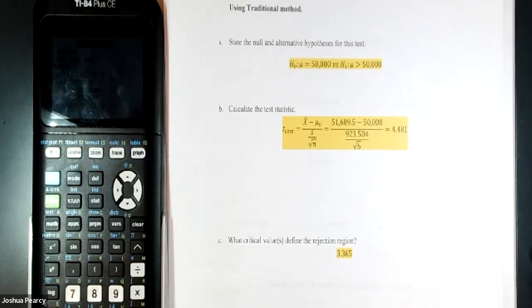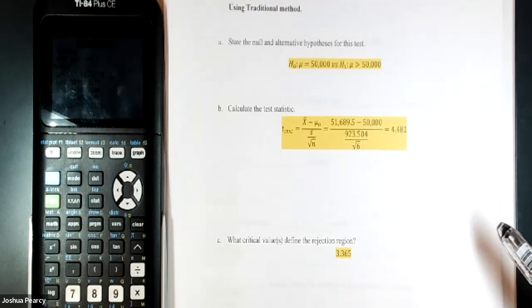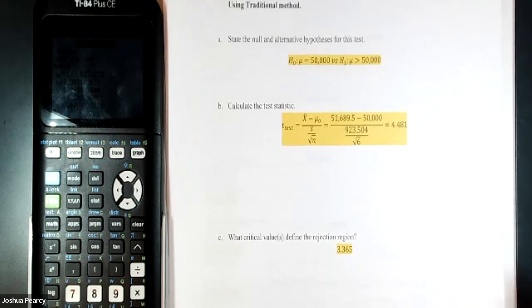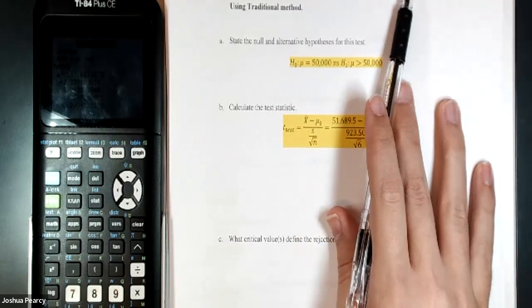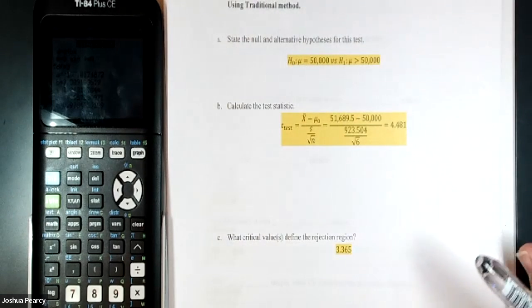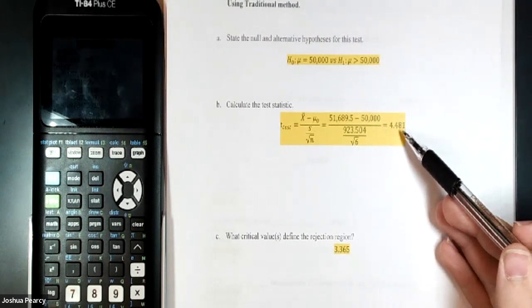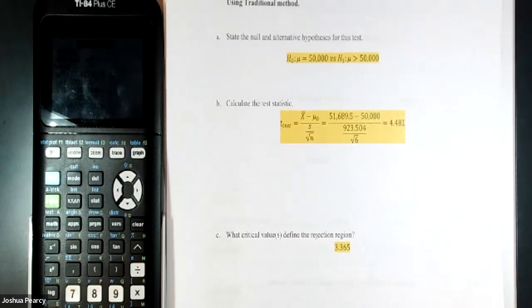And then what critical values define the rejection region? So it's just a what-tailed test. Right-tailed, so there's only going to be one critical value, and it will be what? Positive. So all you do is look for alpha is 0.01, one-tailed, and intersect it with 5 degrees of freedom, and you get 3.365. Then, based on your calculations, what decision do you make? So since this test statistic is greater than the critical value, therefore you reject the null hypothesis. Thus, there is sufficient evidence to conclude the mean length is greater than 50,000 words.